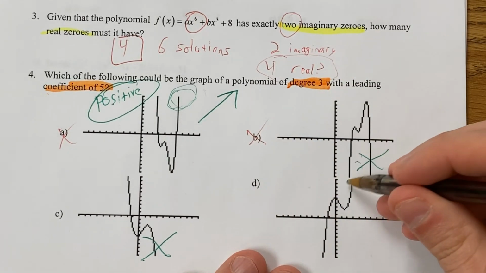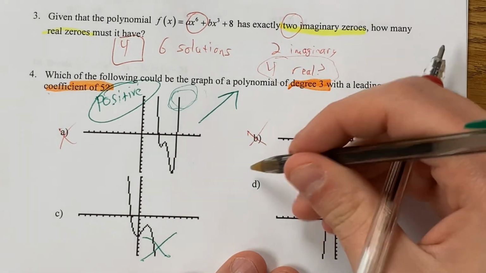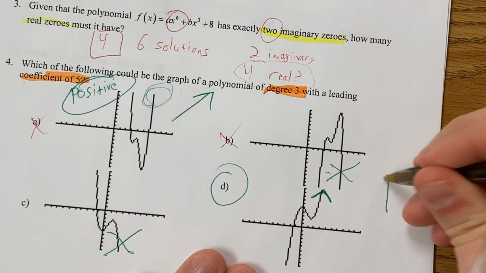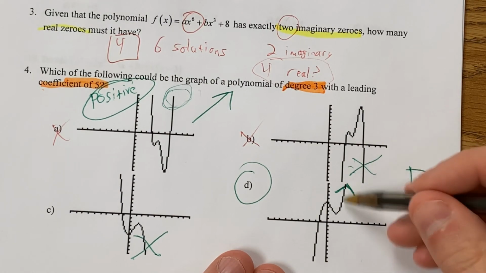But this one right here is going to positive infinity on the right side, so it ends going up. So D is going to have to be the answer, because it's degree 1, 2, 3, and it's positive.